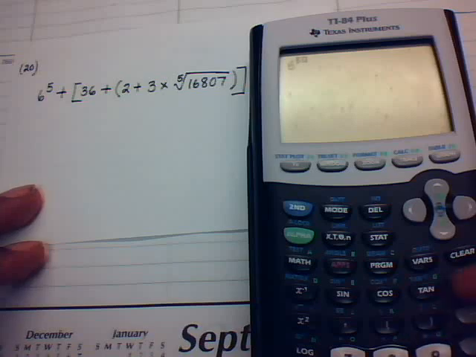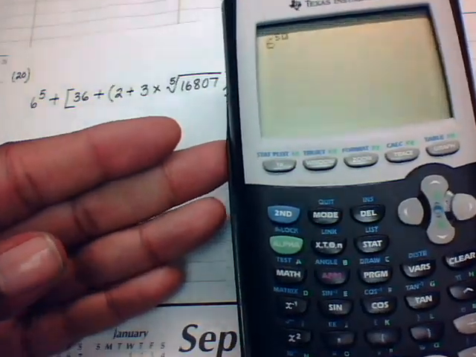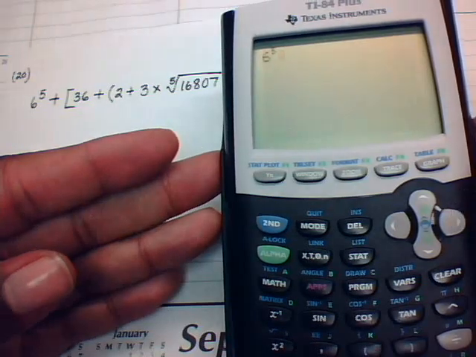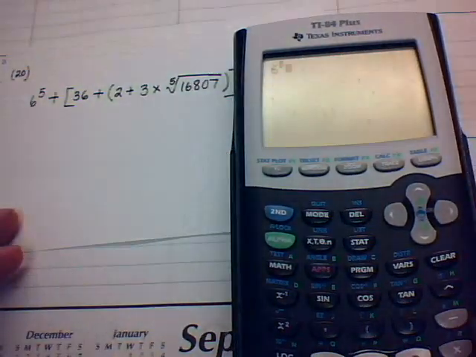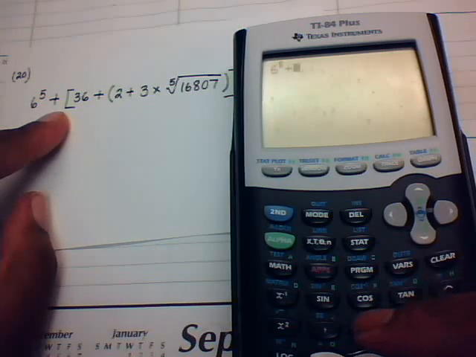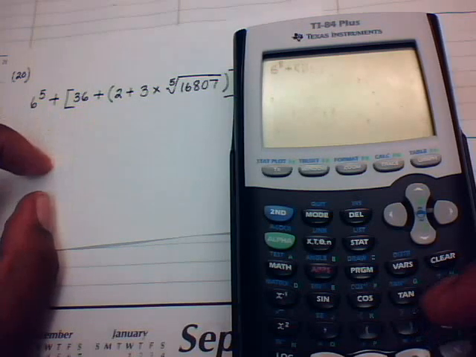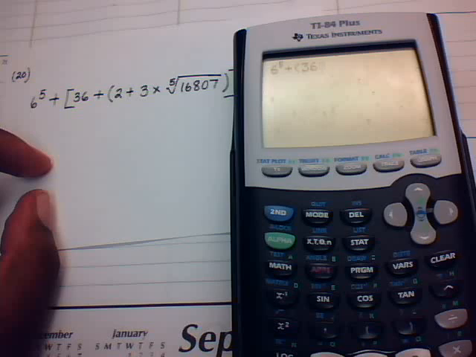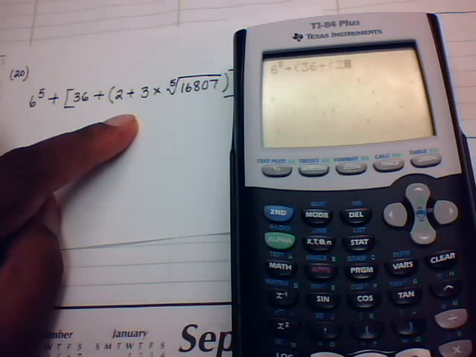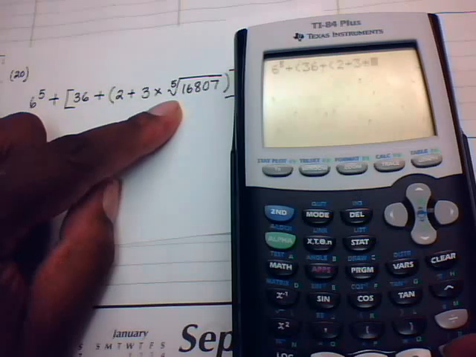But we have to use our right arrow key to get out of that. Then plus, and since we don't have brackets, we'll use parentheses in their place: 36 plus, and then left parenthesis, 2 plus 3 times.